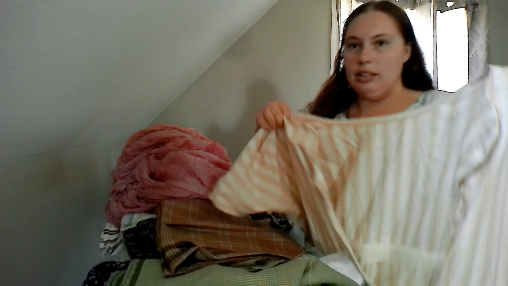As far as dresses go, a lot of my modern dresses that I've been wearing that I made for myself are actually an 1916 pattern, and this one I did a more 1940s collar, but I have one that I used a 1910s collar on, and this is it.